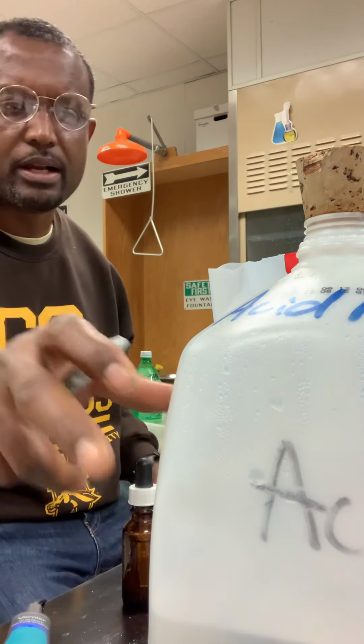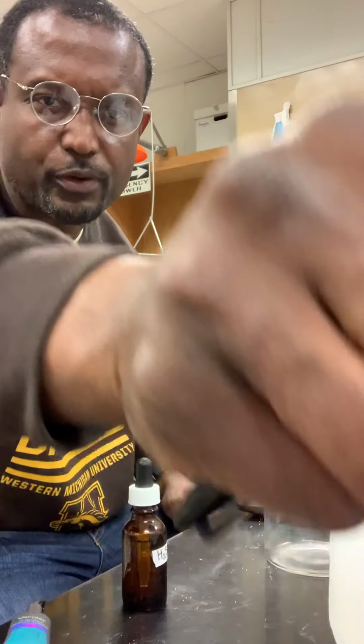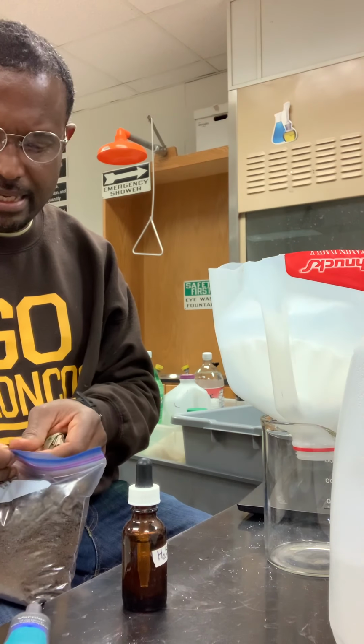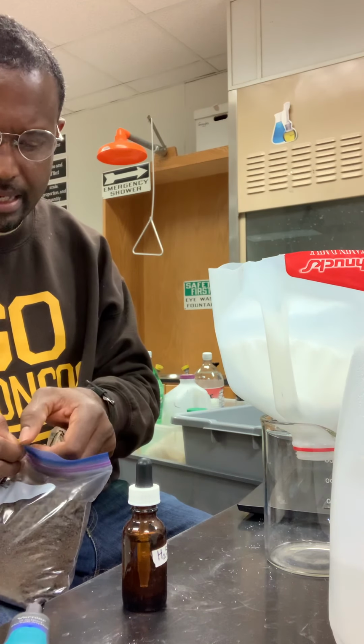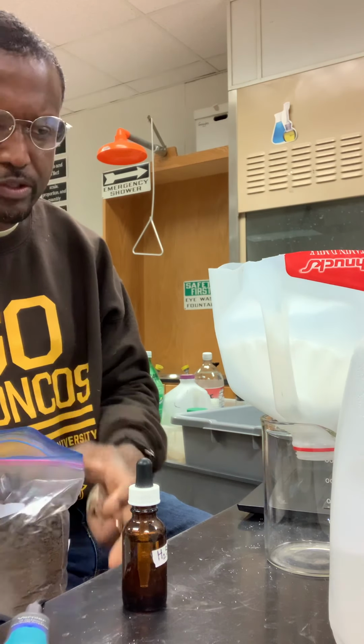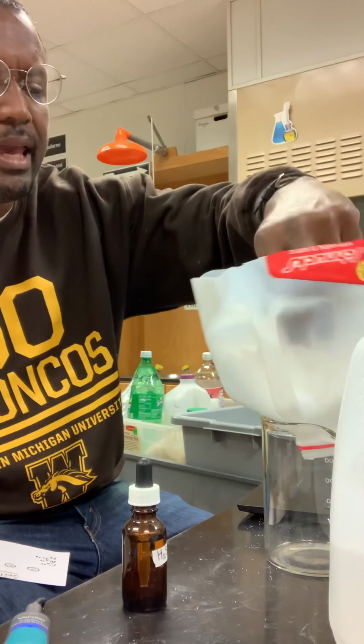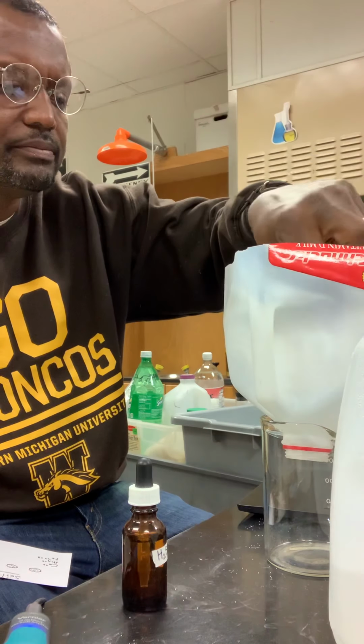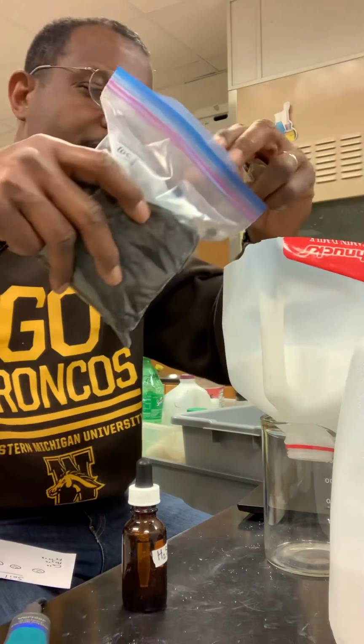And then we'll prepare some soil. There's some soil here, and we're going to put 50 grams of it in a half gallon milk jug with a coffee filter. So pour soil in.